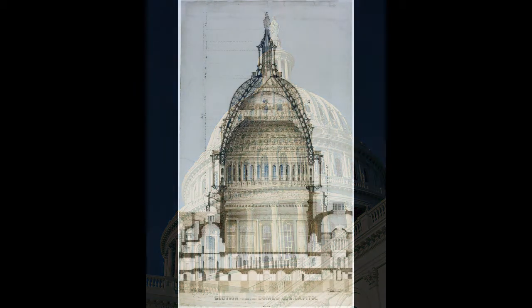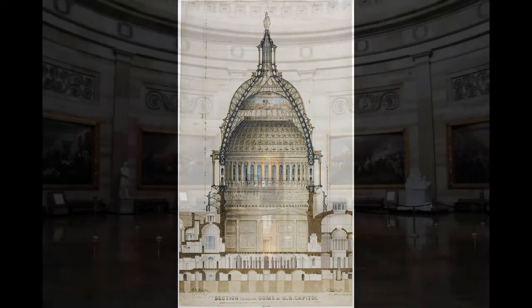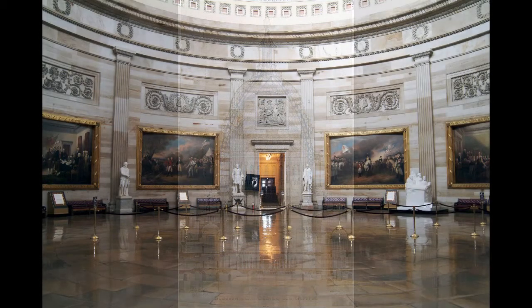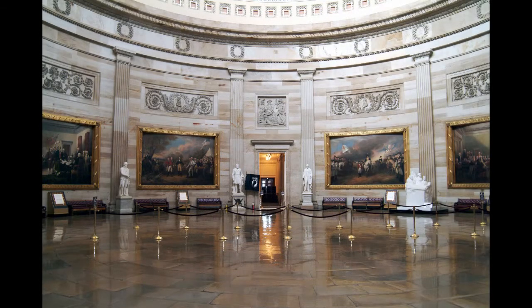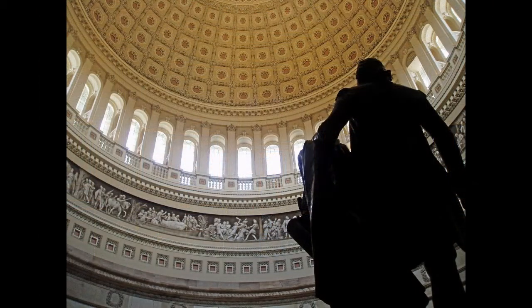But there's no shortage of visual symbolism in regards to the Capitol building. And so here we see the rotunda, which is directly under the dome, and that's one of the main places for this.